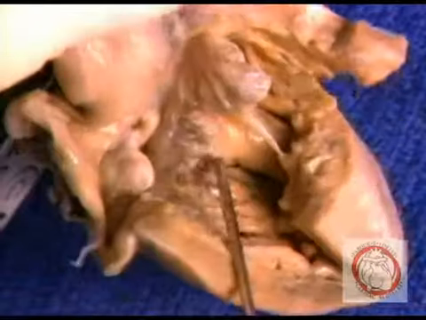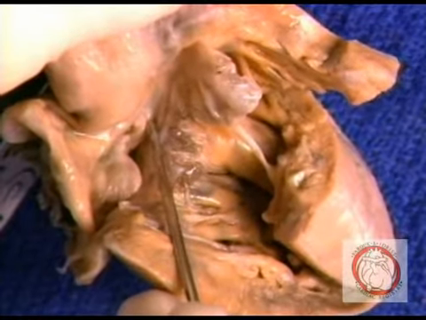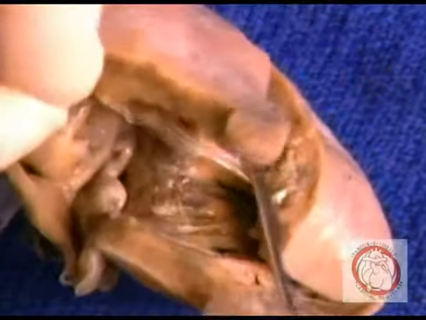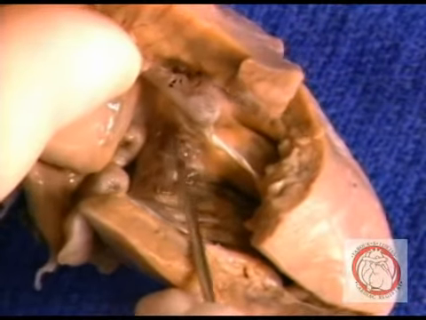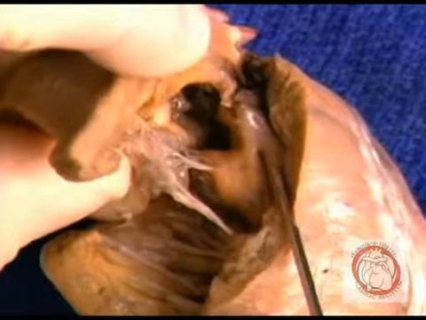And the landmark for the conduction axis is a line drawn from the apex of the triangle of Koch at this point to the medial papillary muscle, so that this is the area of the interventricular communication that is most at risk during surgical repair.